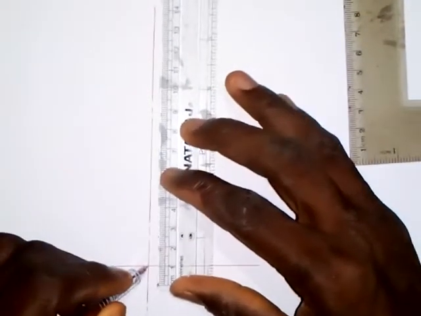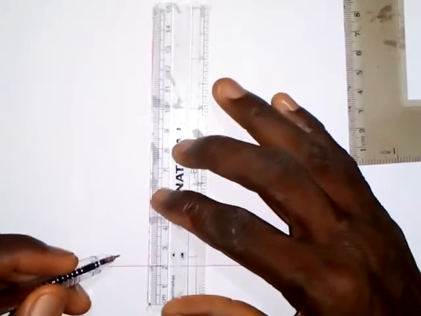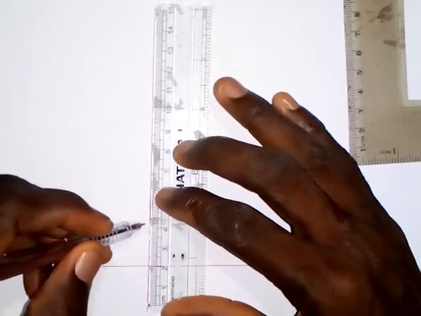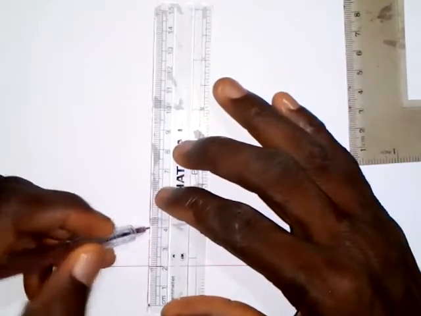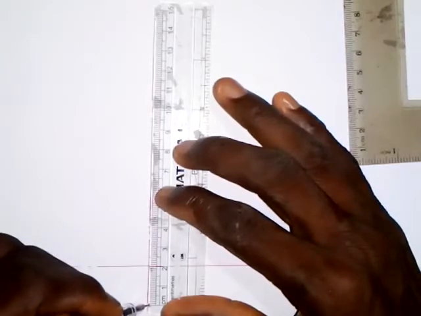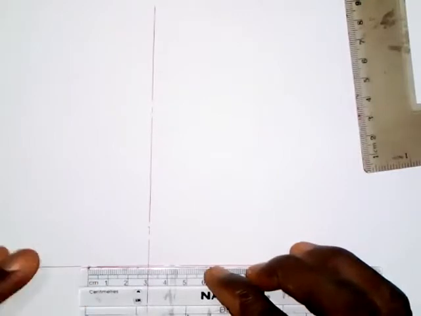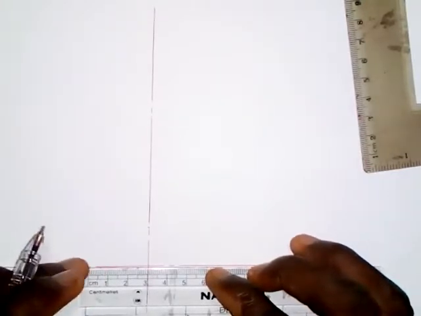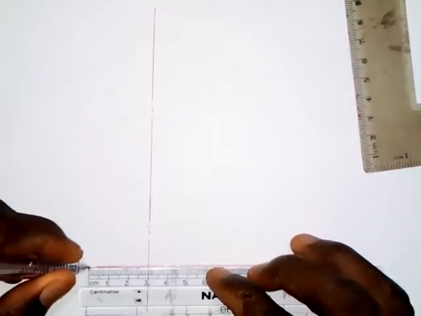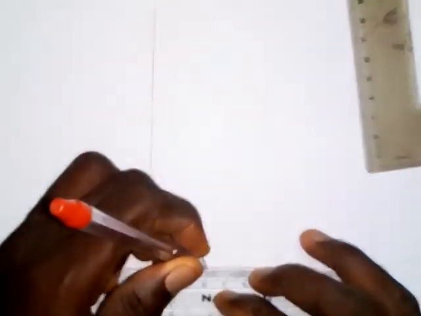Okay, then the next thing that we are going to do is that we take a measurement of 20 millimeters from the point of intersection here. Take 20 millimeters up, as we know that the width is 40 millimeters. So 20 millimeters up, 20 millimeters down. Then we take 30 millimeters to the left side and 30 millimeters to the right side, so that we can form the rectangle.